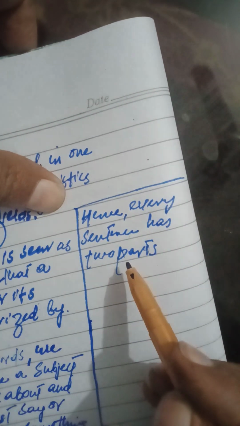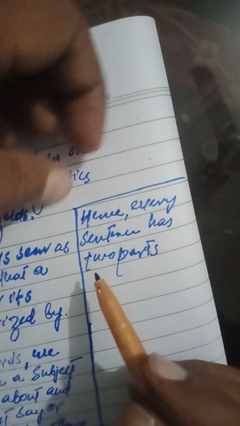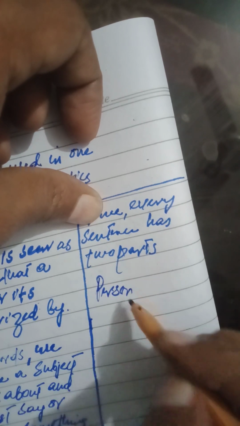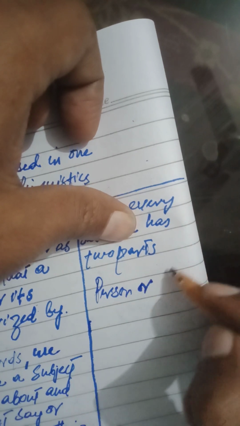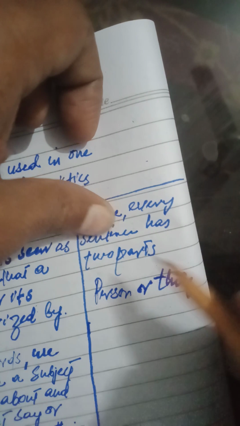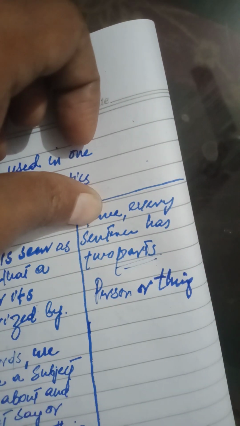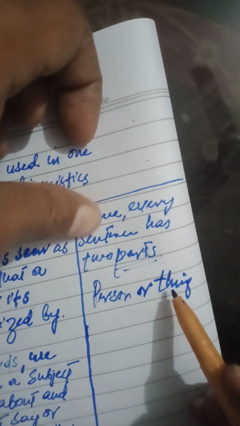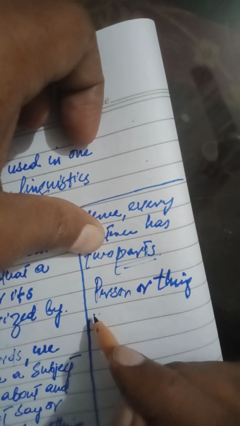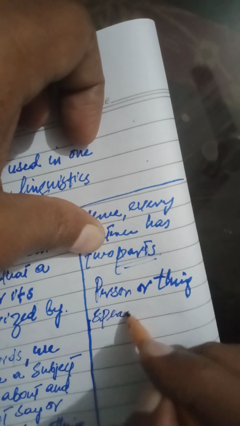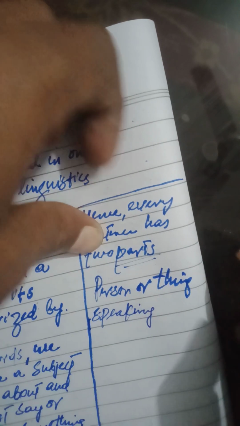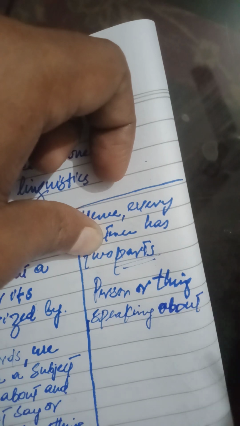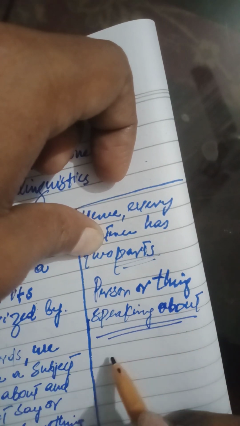So every sentence has two parts: the part which names the person or thing we are speaking about, this is called a subject. So it's a subject.